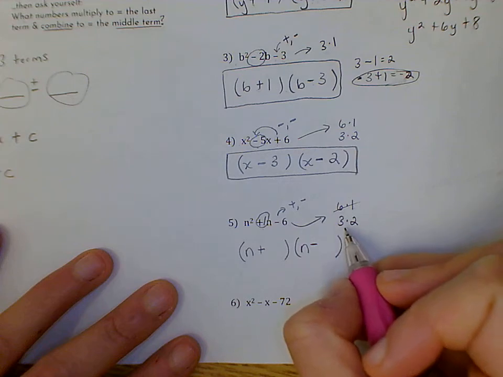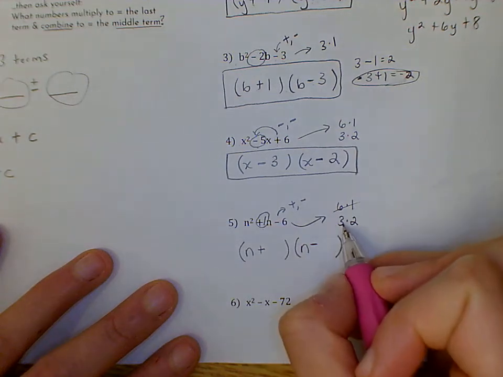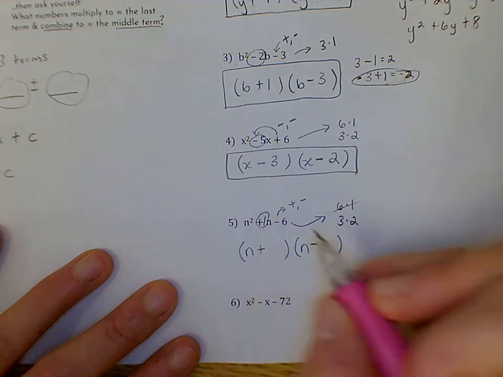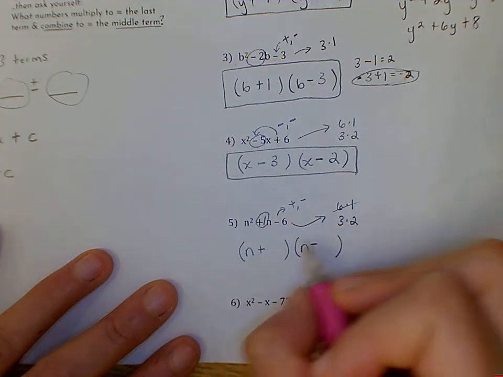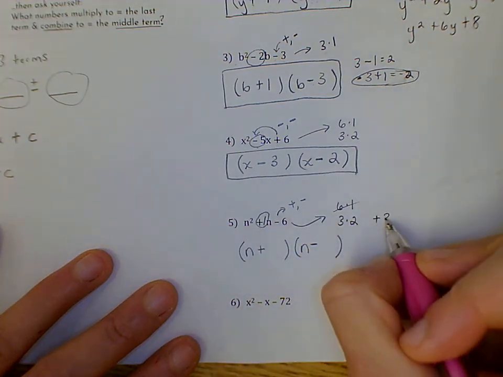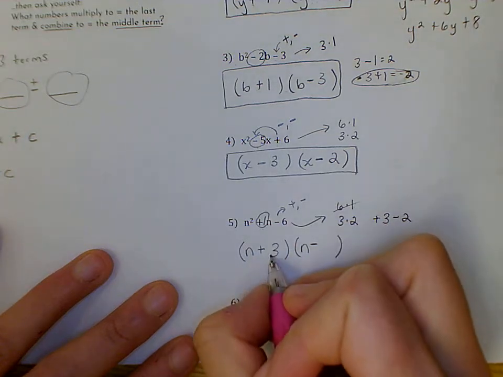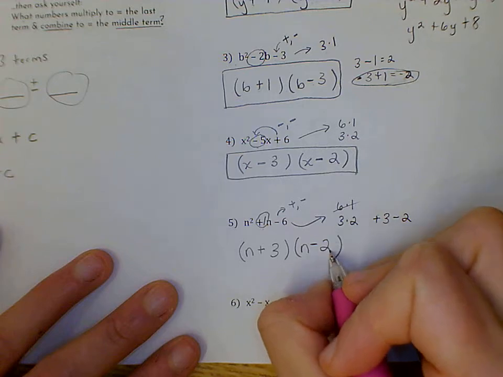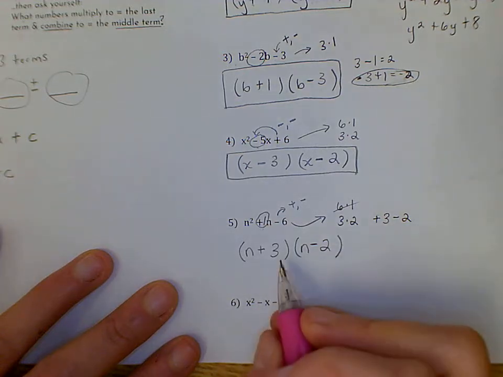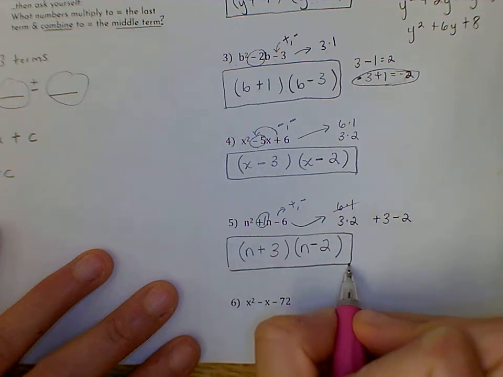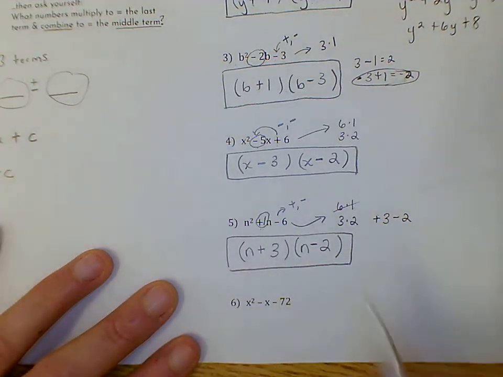So now let's try the 3 and the 2. If I take positive 3 minus 2, does that give me a 1? And yes, it does. So think about it, it's a positive 3 minus 2. So the 3 has to go with the positive, and then the 2 has to go with the negative. Okay, and then again, don't forget, you can multiply it out just to check, but then that is the factored form of that.